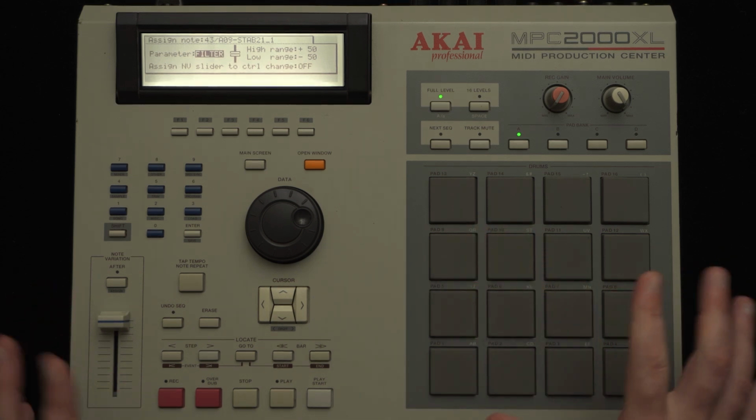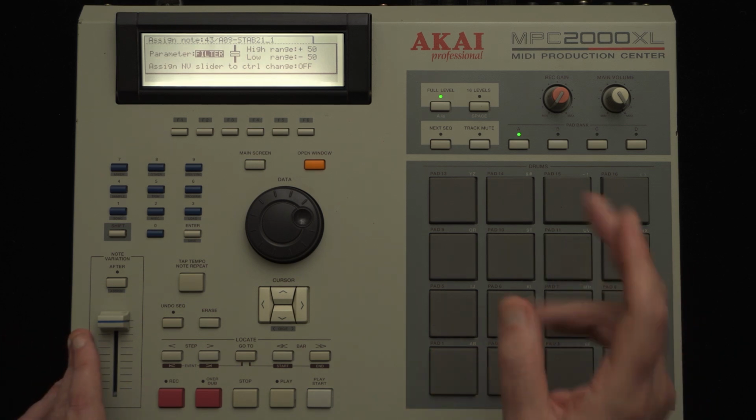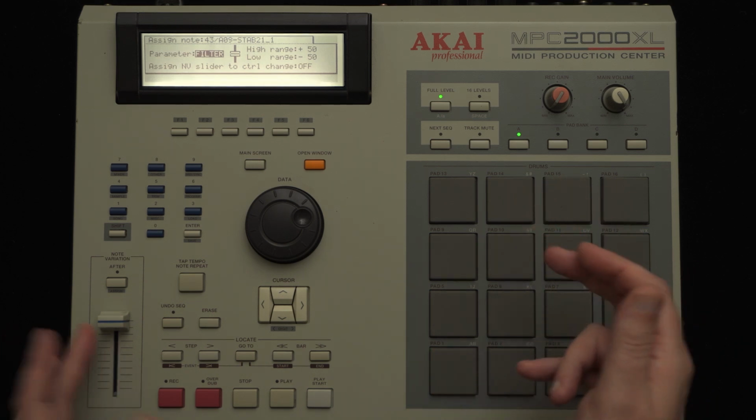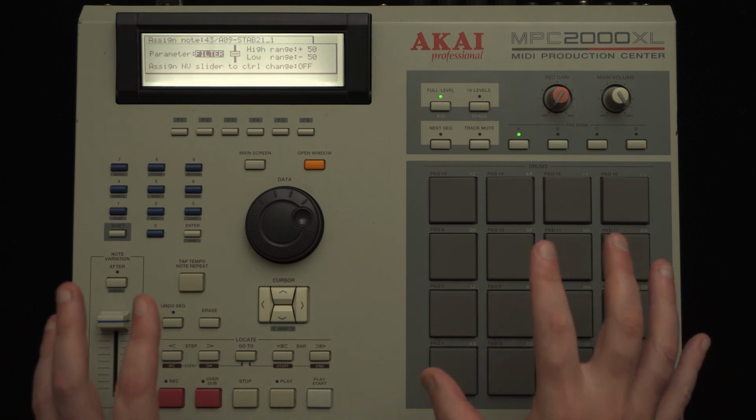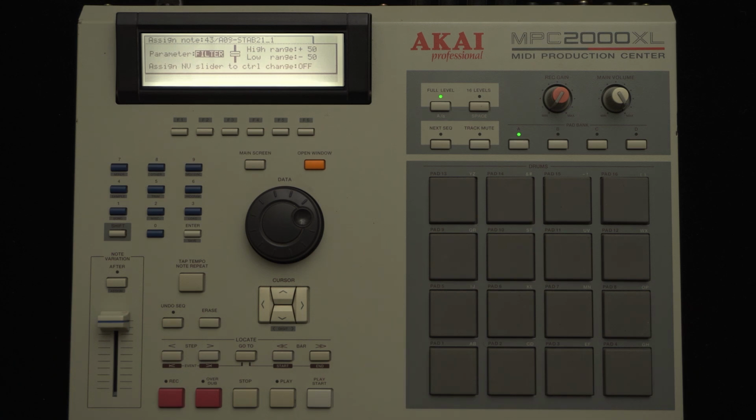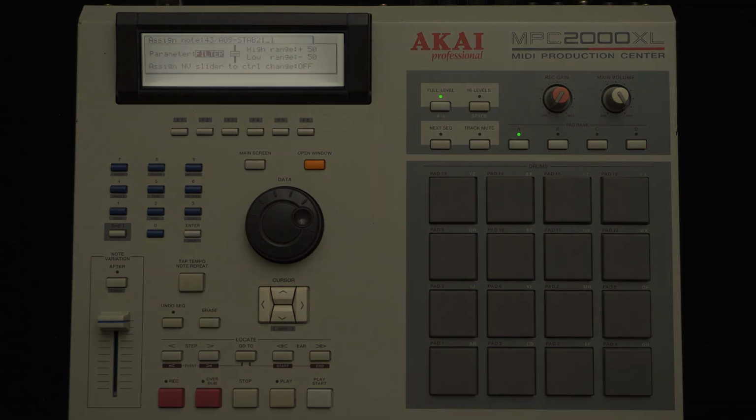And in case you're not aware, the other caveat is that full level and 16 level and your note variation slider are very much only available to the sounds inside your drum programs and will not work with external MIDI instruments. So next up, and finally, we have song mode.